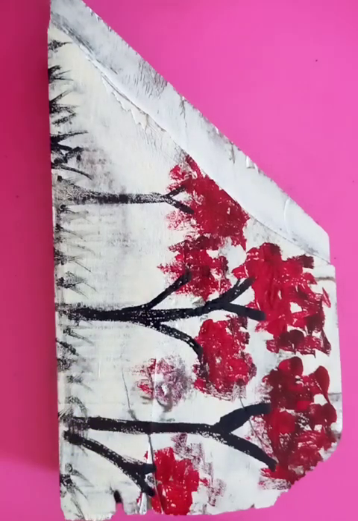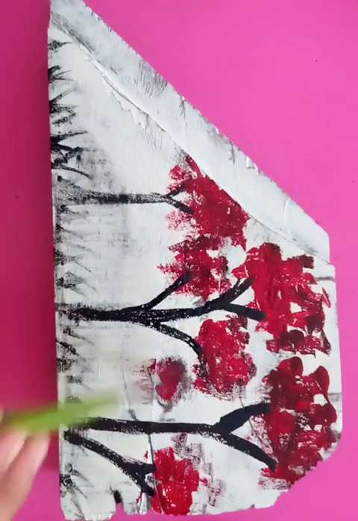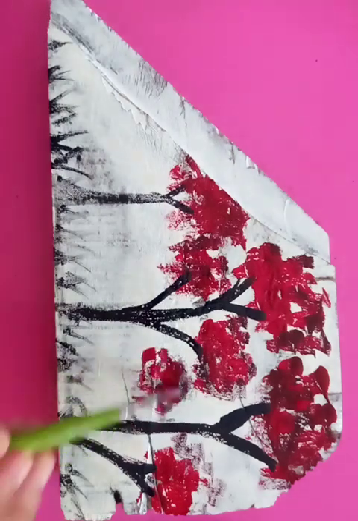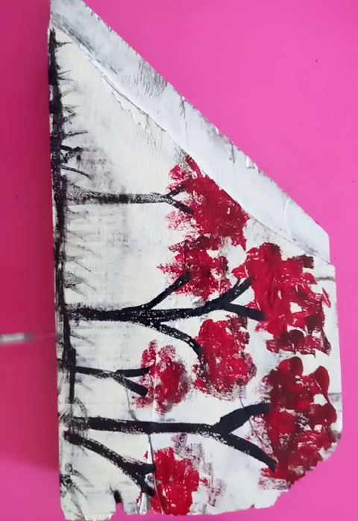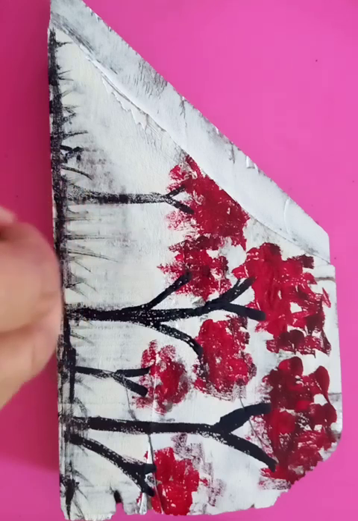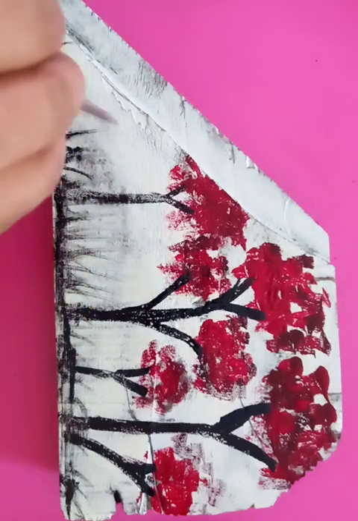Some trees you can see in the background, so those are partially visible. Okay, put a few little strokes here. All right, so those are the parts of the painting.